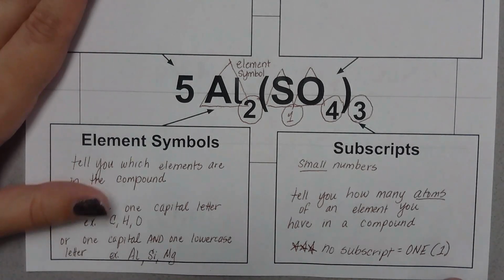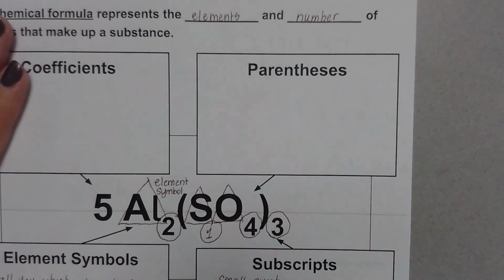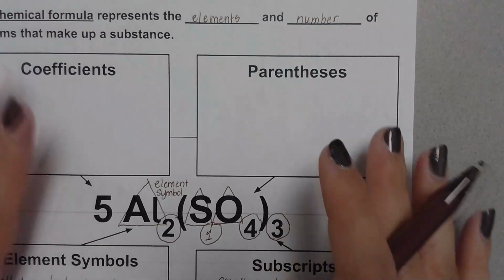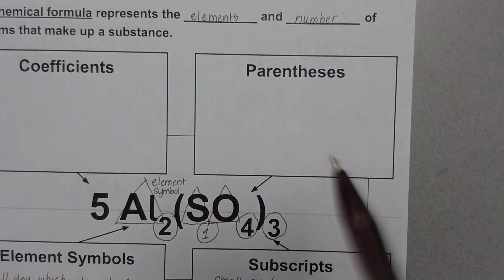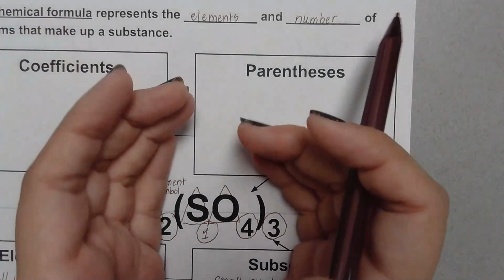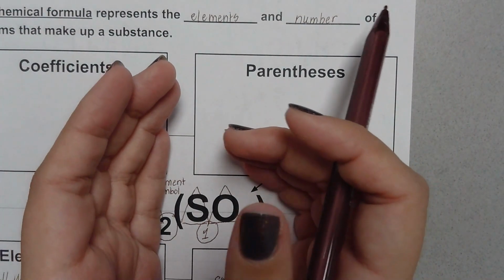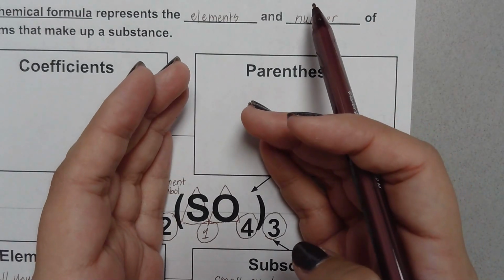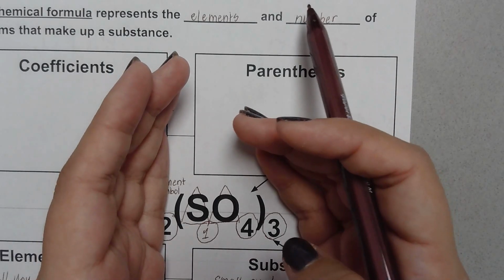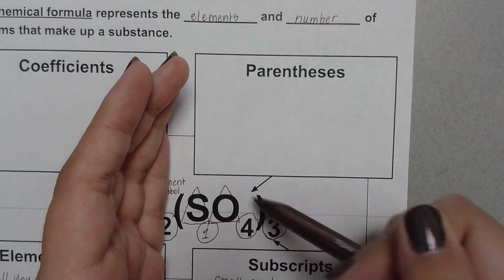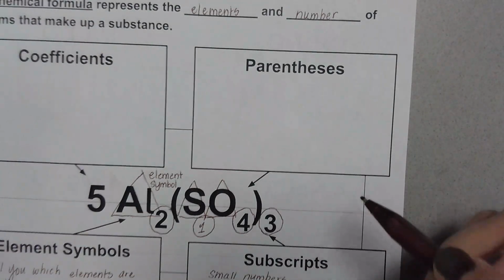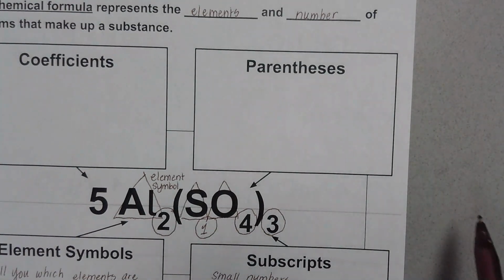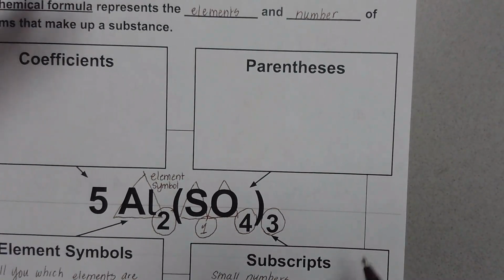So next we're going to talk about the parentheses. When you are in your math class and you do PEMDAS, parentheses is basically saying you're only doing this separate part of the equation by itself. When you do PEMDAS, you do parentheses first. You take care of everything inside of the parentheses first. And that's the same thing with chemical formulas. This is kind of beyond the scope of this class, but you'll need to know it when you go into your higher level chemistries, if you do.